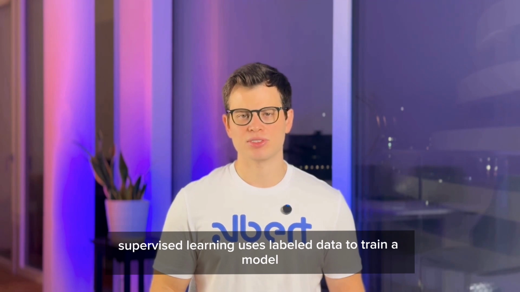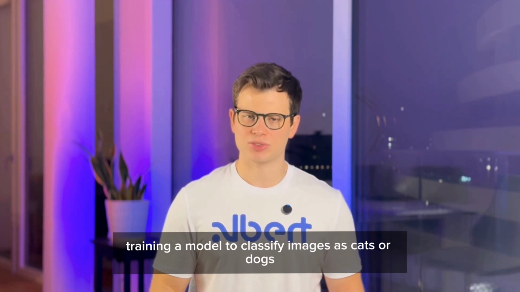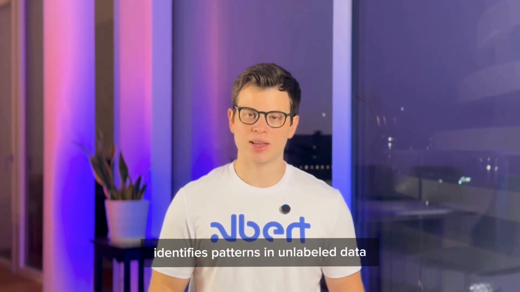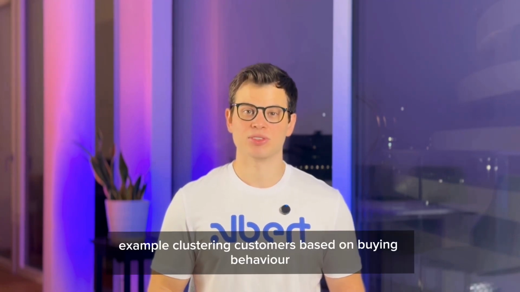Supervised learning uses labeled data to train a model to predict outputs. Example: training a model to classify images as cats or dogs. Unsupervised learning identifies patterns in unlabeled data. Example: clustering customers based on buying behavior for targeted marketing.